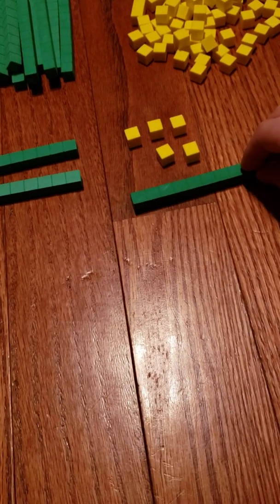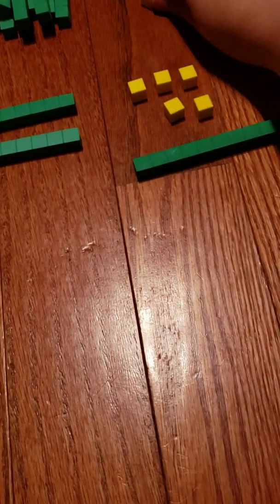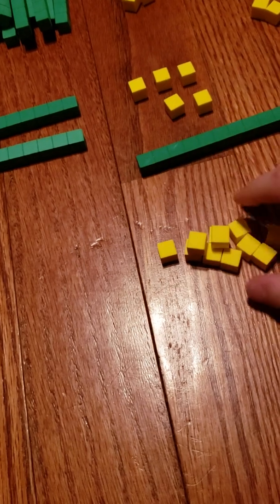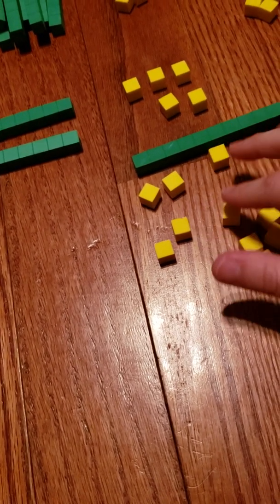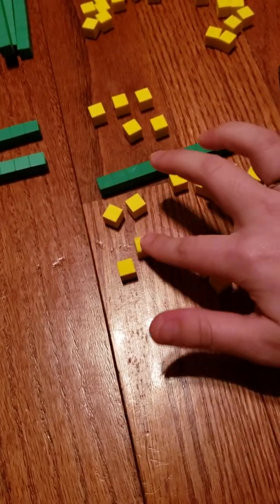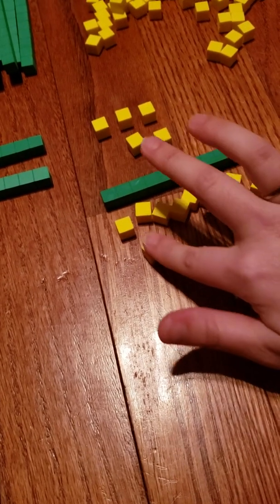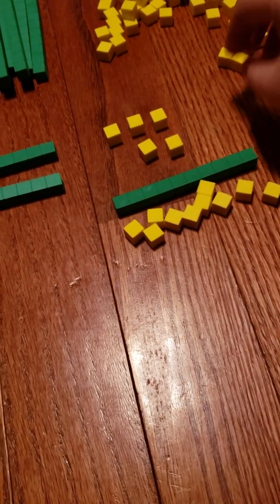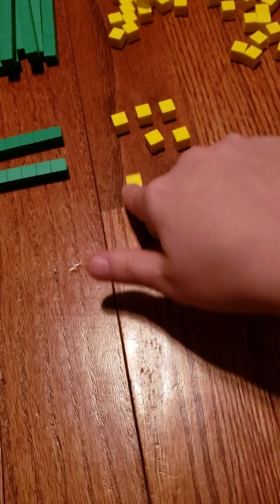So let's count out 10 units to add to my available units that I already have. 1, 2, 3, 4, 5, 6, 7, 8, 9, and 10. Okay, so now I can take that 1 long away that we took away from here. And I created 10 little bitty units to give me the amount of units I need to take away.